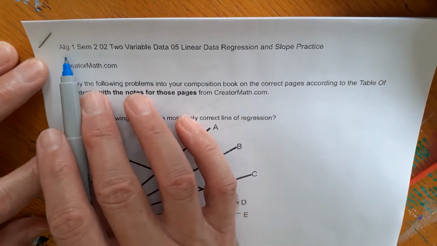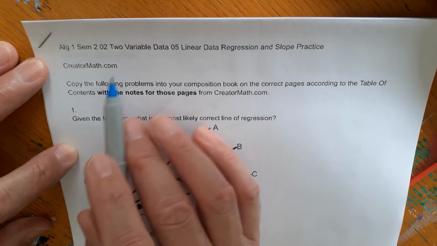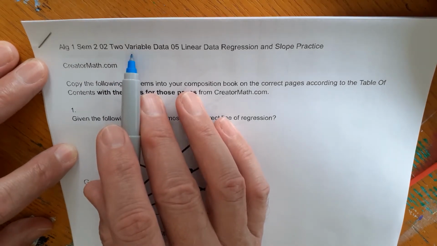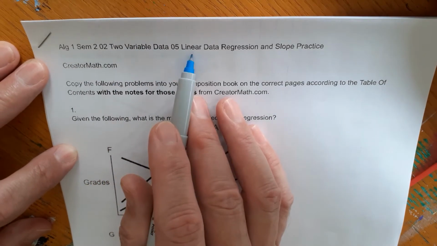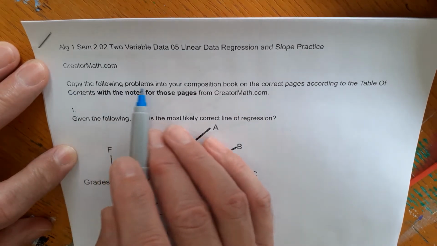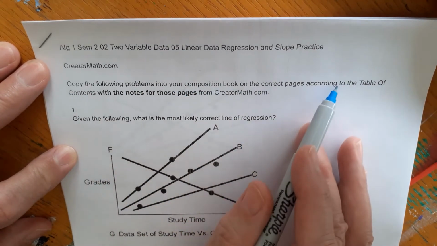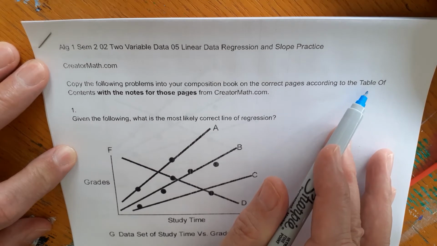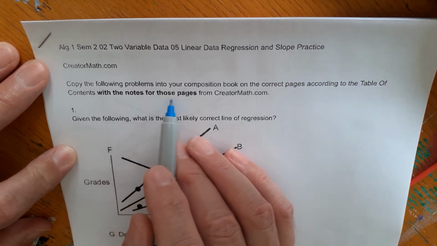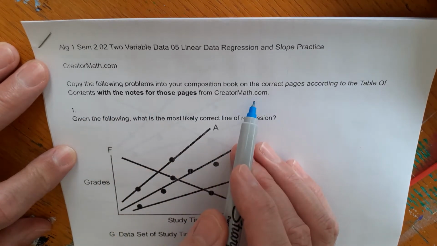This is under the Algebra tab, and follow the table of contents to find the second unit and the fifth lesson. Copy the following problems into your composition book on the correct pages according to the table of contents with the notes for those pages from creatormath.com.